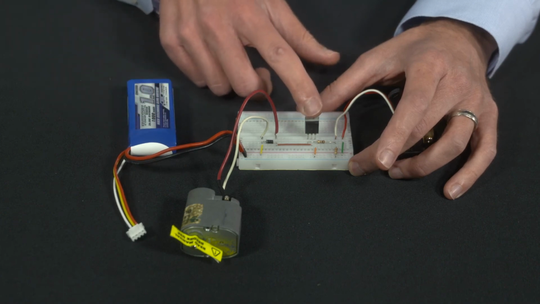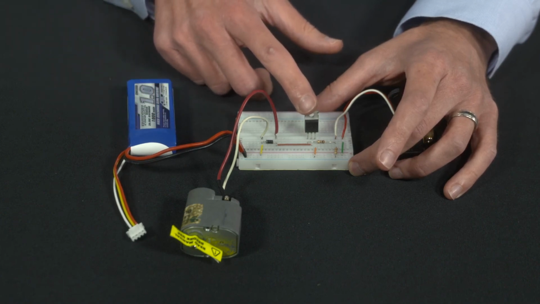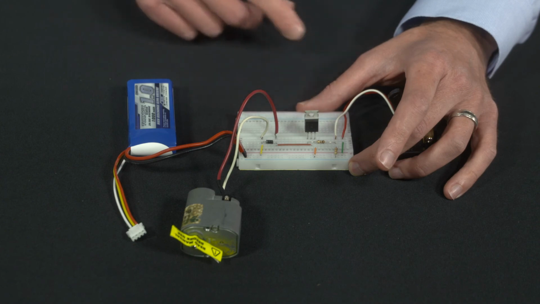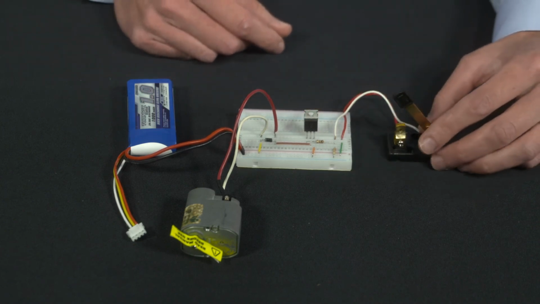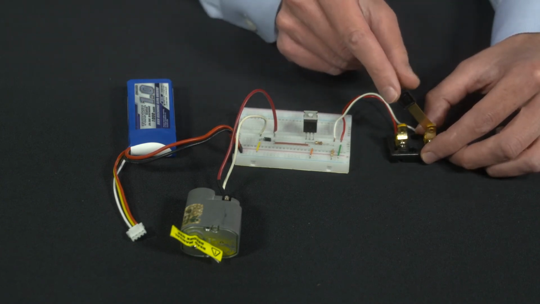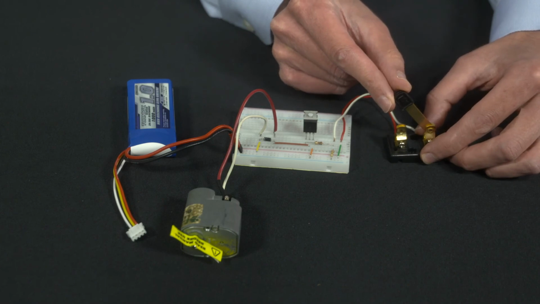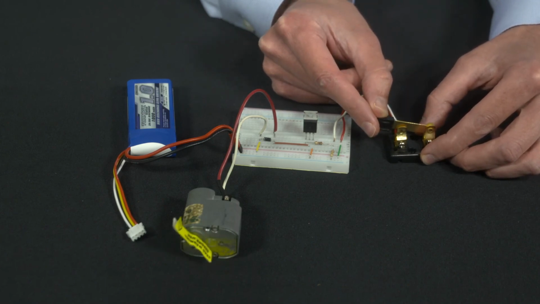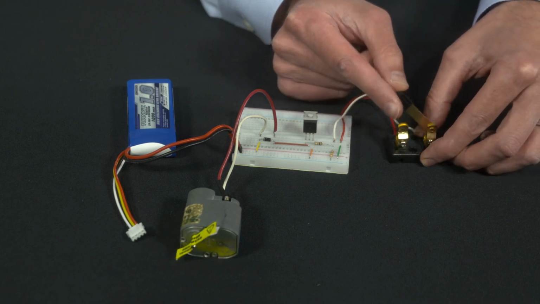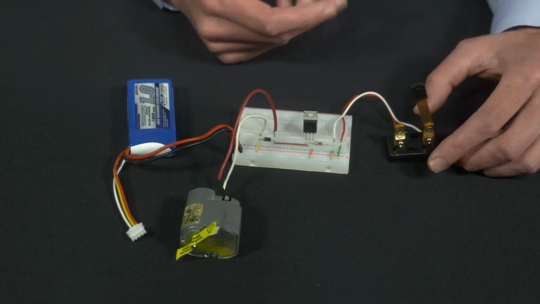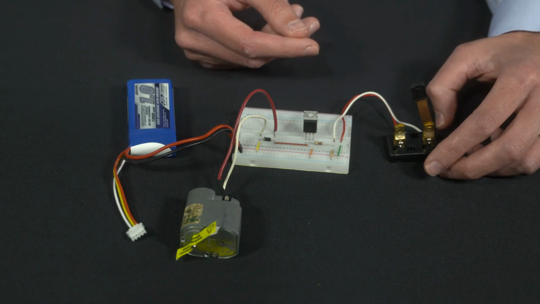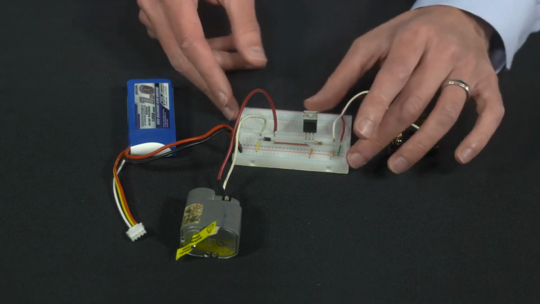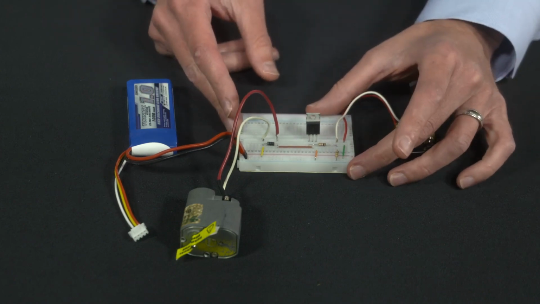This particular MOSFET is an N-channel MOSFET, the IRF 530. Let's watch it work. So when we close this switch, we'll see the motor turn on because we put the transistor into saturation by setting the gate high. And then when we open the switch, the gate goes back to ground and the motor turns off. So that's our basic motor driver circuit implementation that we've been talking about.